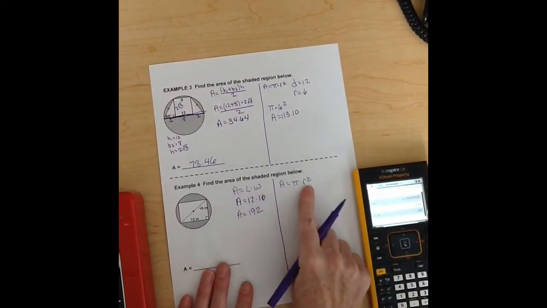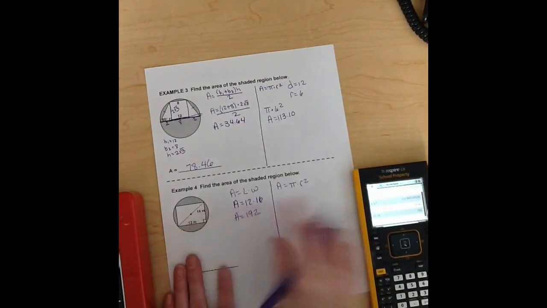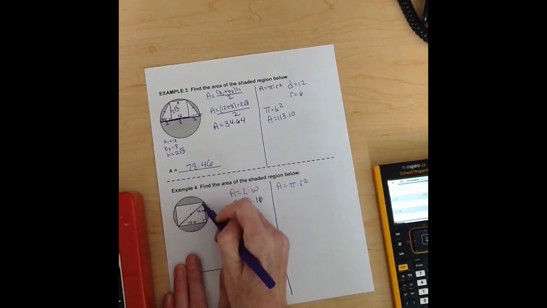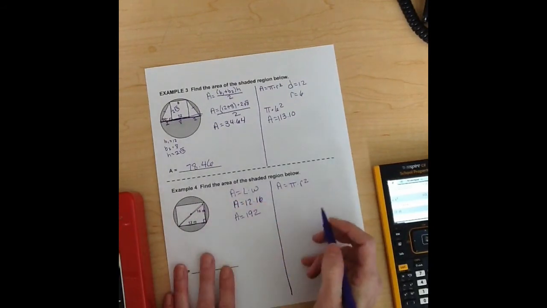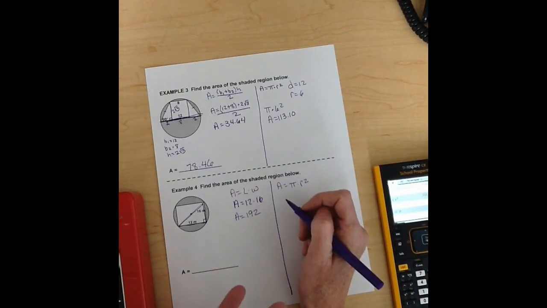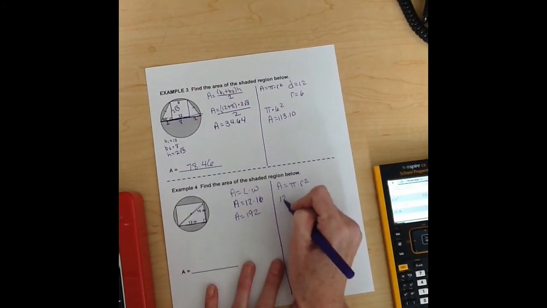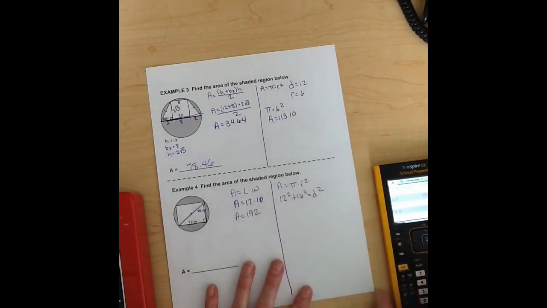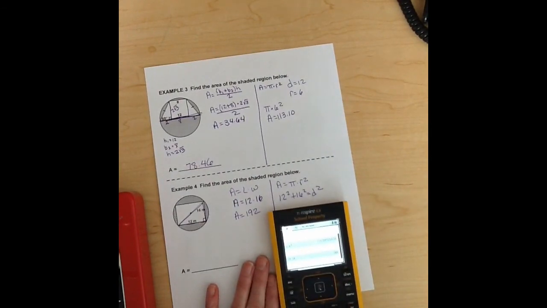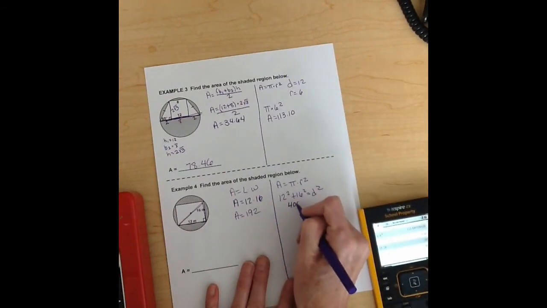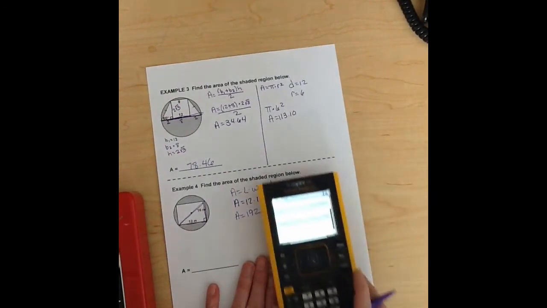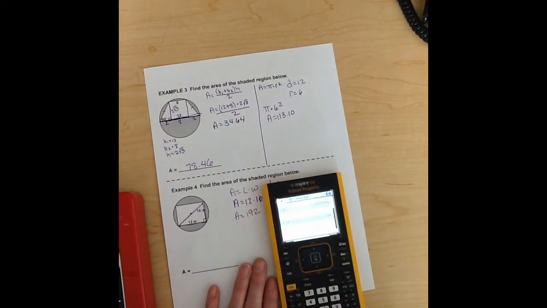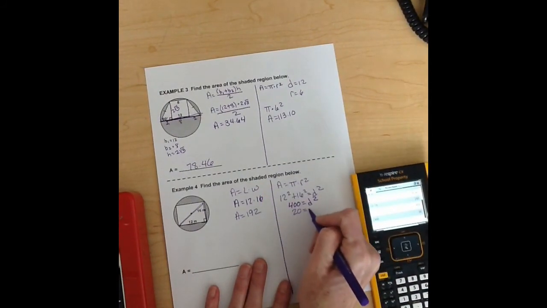Then I'm going to find my area of my circle, but do I know the radius? No, I do not know the radius, but I know that this makes a right triangle. And since it makes a right triangle, I can either know that this is a 3, 4, 5, or I can use Pythagorean's theorem. Let's do Pythagorean's theorem. 12 squared plus 16 squared is going to equal the diameter squared. So I can do that in my calculator. 12 squared plus 16 squared. It's going to give me 400 equals my diameter squared. So now I'm going to take the square root because that's what we do with Pythagorean's theorem, and it gives me 20.